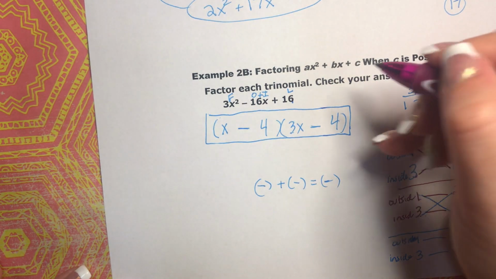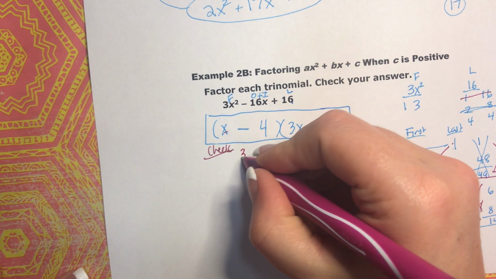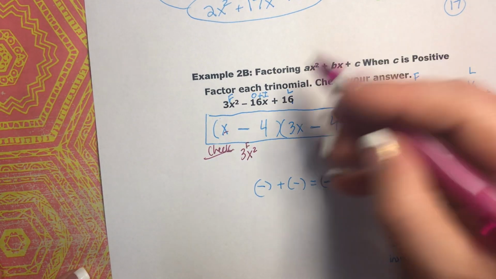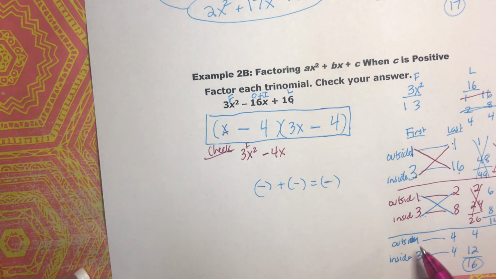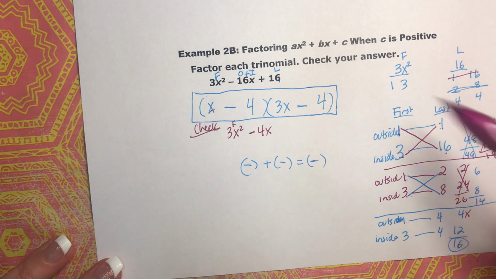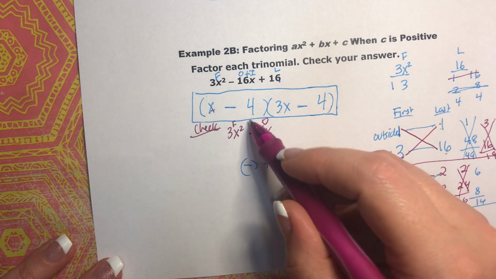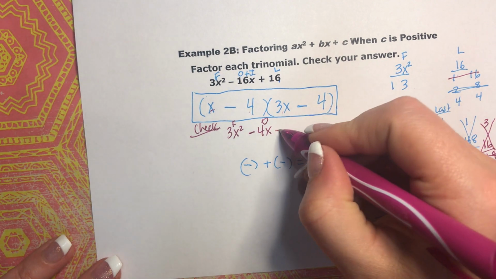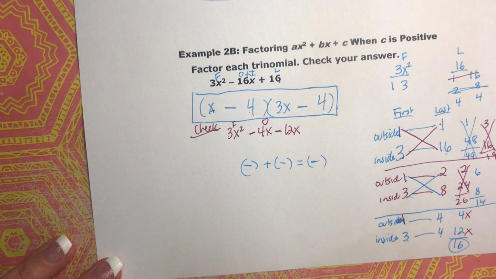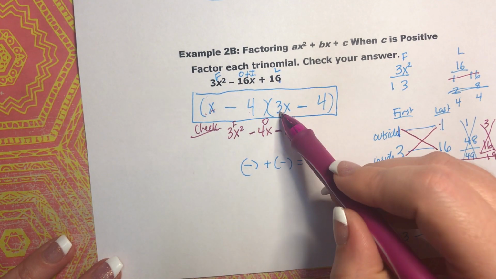And then I just need to check it. So I'm going to check it here. And I'm going to go x times 3x. That's 3x squared, right? That's my first. And then I'm going to do my outside, x times negative 4, which is negative 4x, right? And that's what I got here, 1 times 4. That's my 4x. Okay? And see, that was my outside, 1 and 4. And then my inside is going to be negative 4 times 3, which is negative 12x. And see, I said that was my inside, 3 times 4, which is 12x. So my first, my outside, my inside, and my last.